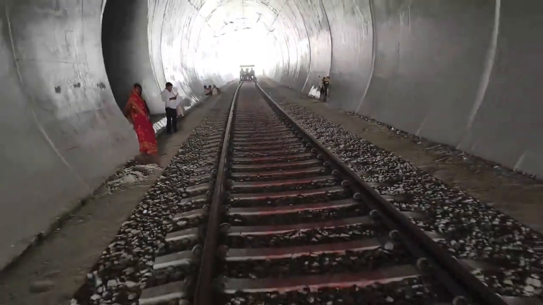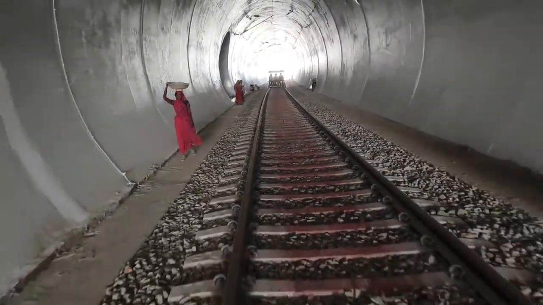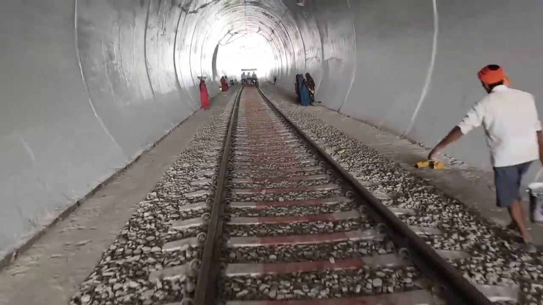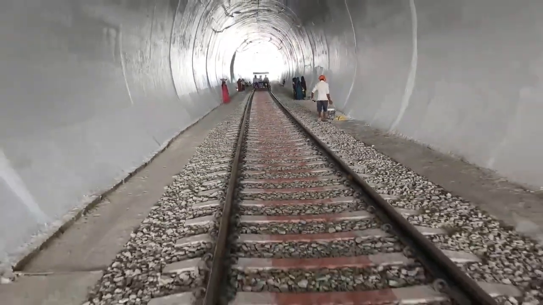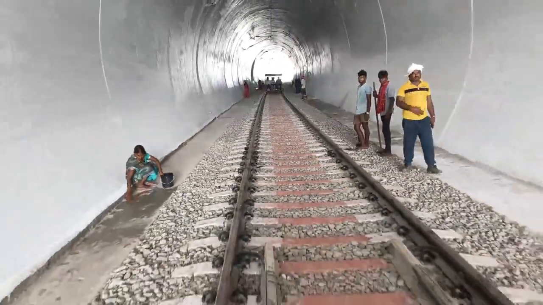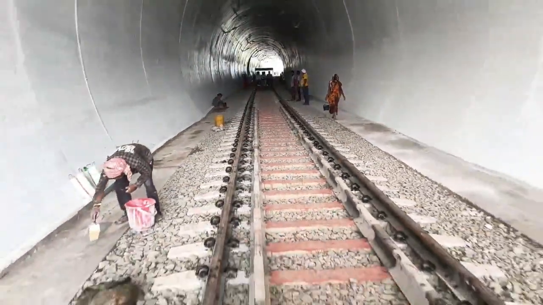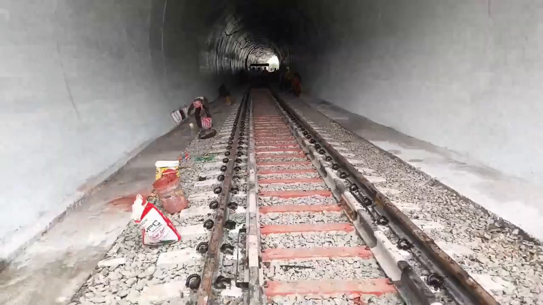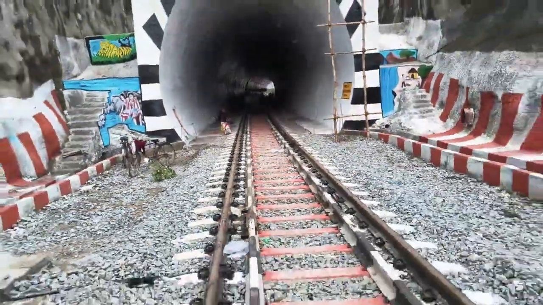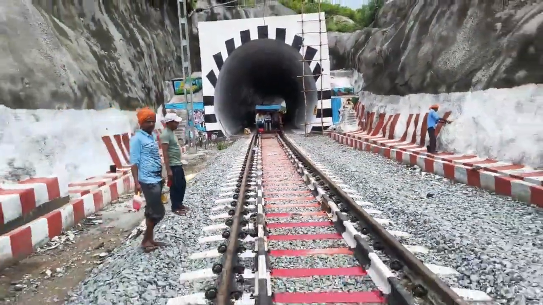Today our topic is provision of guardrails. In this video has been explained why guardrails are required to provide, where to provide the guardrails, function of guardrails, design and fixing of guardrails, and many more in this video. Next, this video has been prepared to enhance the knowledge of young and energetic engineers.